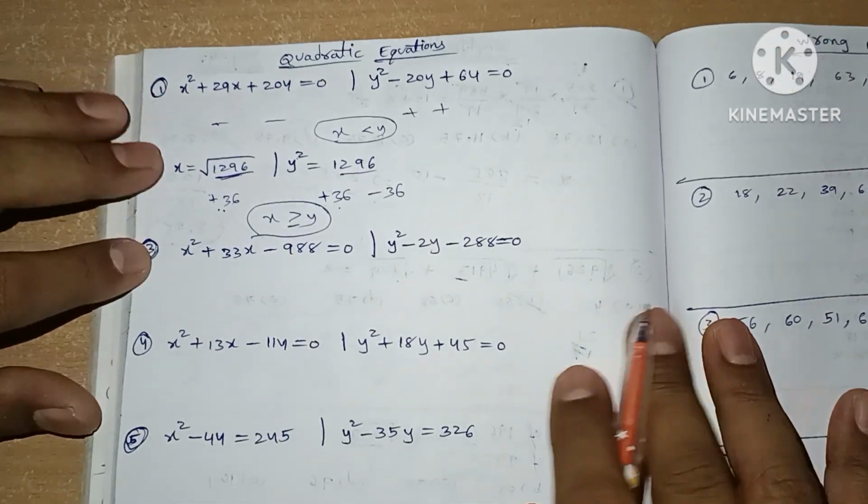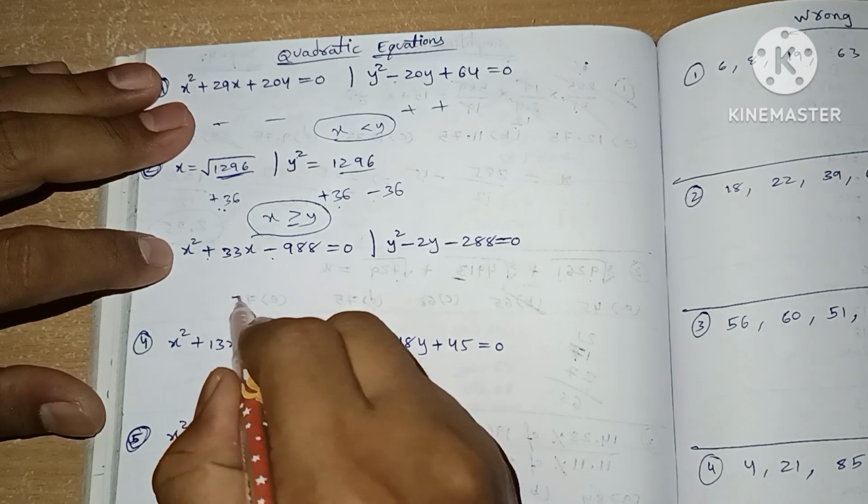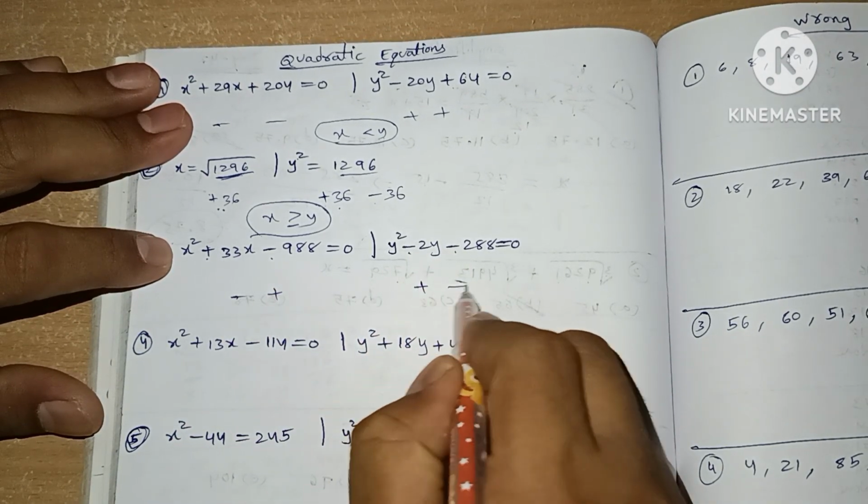Okay, next, third one. First we need to see the symbols. Plus minus means minus and plus are the roots. Minus and minus means plus and minus are the roots.